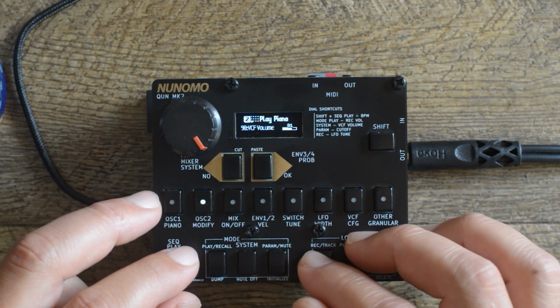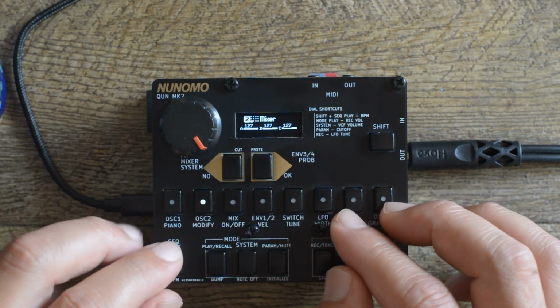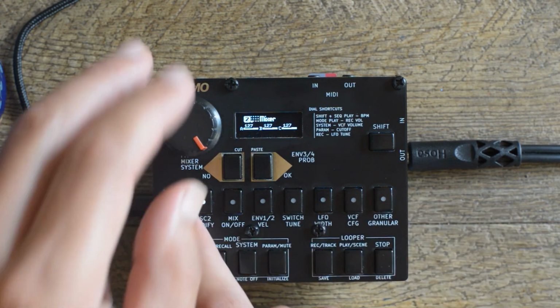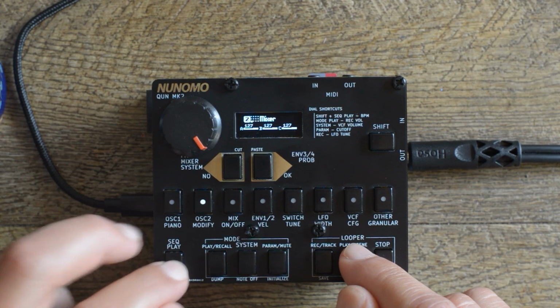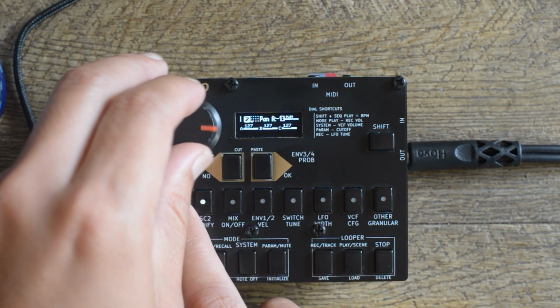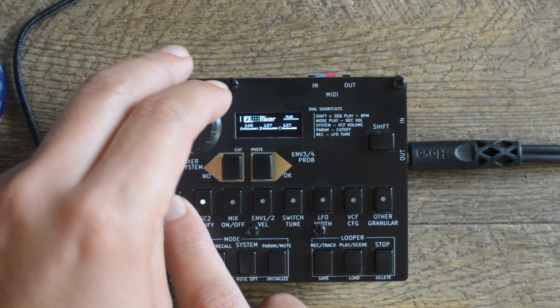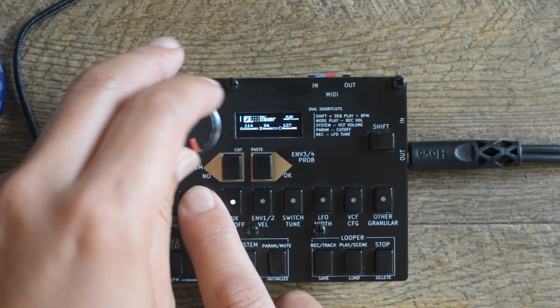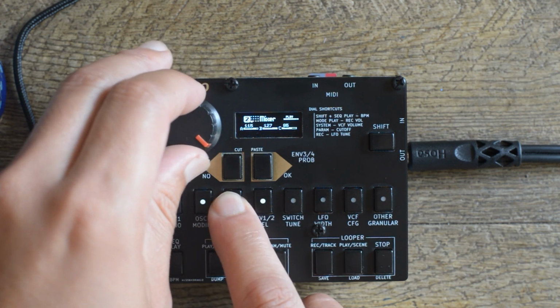And let me explain a bit about the mixer. Let me play the looper first, and then you can change the volume for each track.